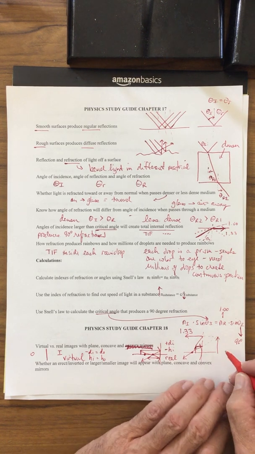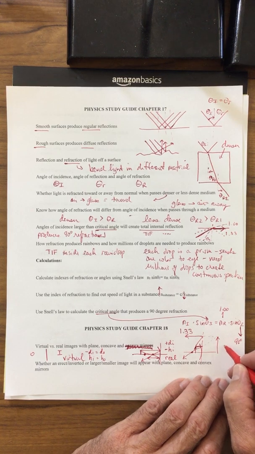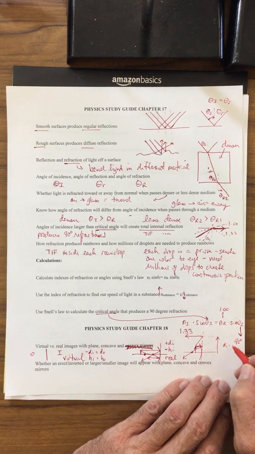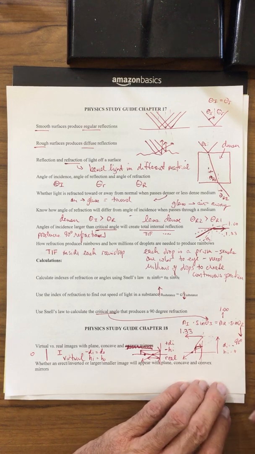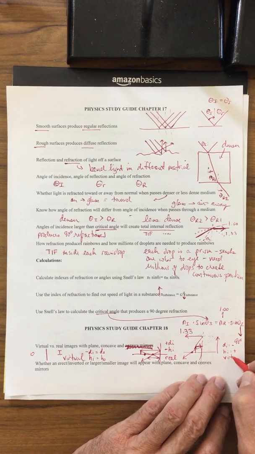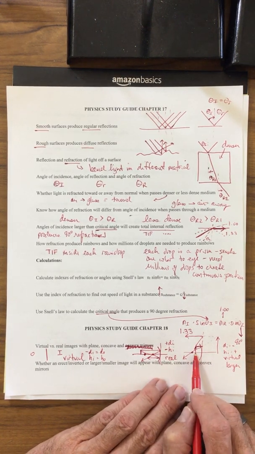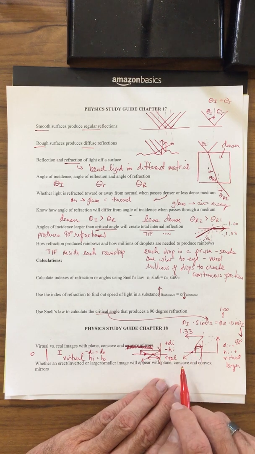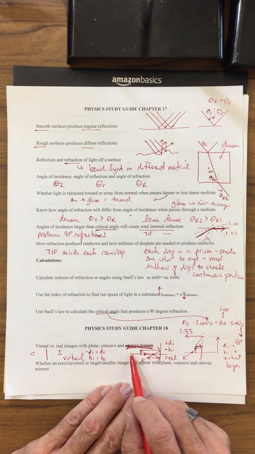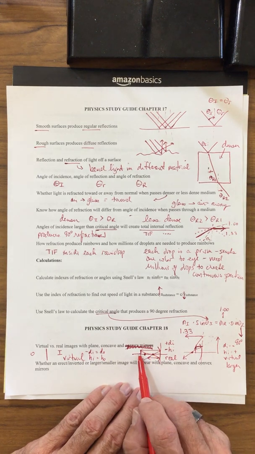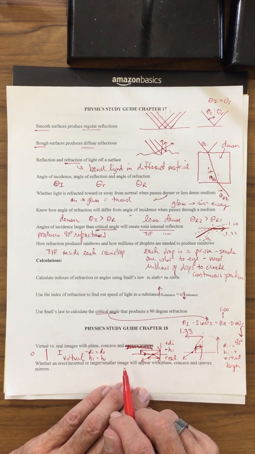So for this, the distance of the image is going to be negative. The height of the image is going to be positive, and it will always be a virtual larger image when you're inside the focal point. Okay, the image outside the focal point depends upon your distance. The farther away you are from the focal point, the smaller it's going to be. The closer you are, the larger it's going to be.